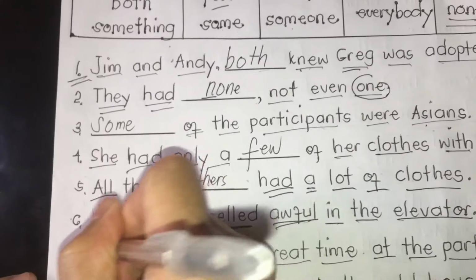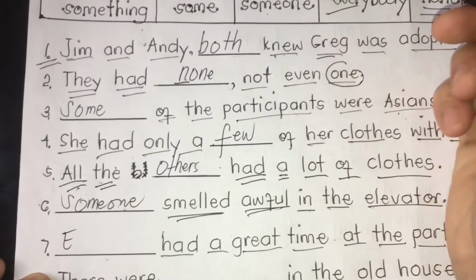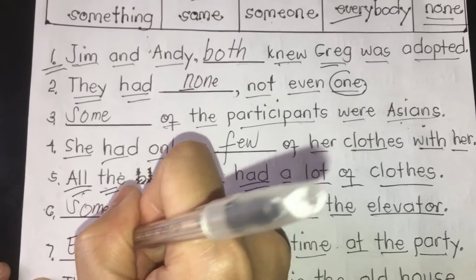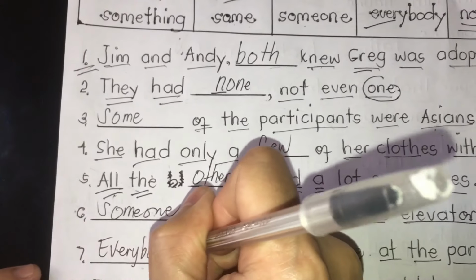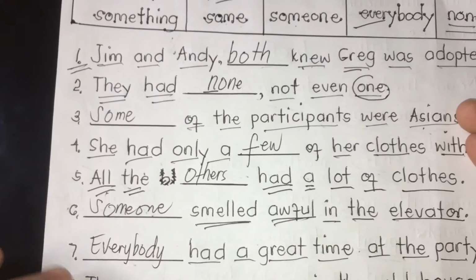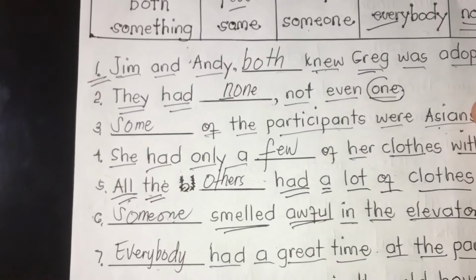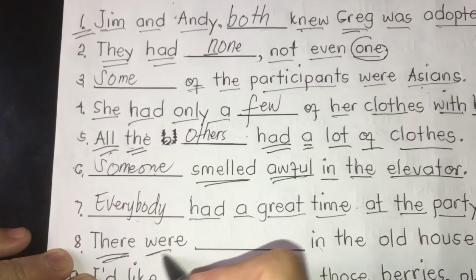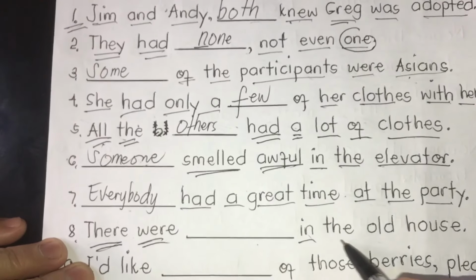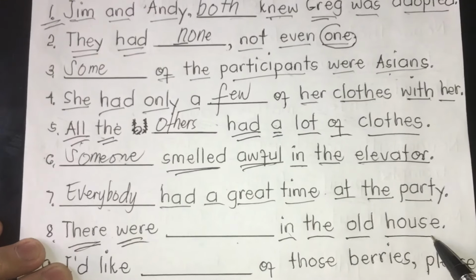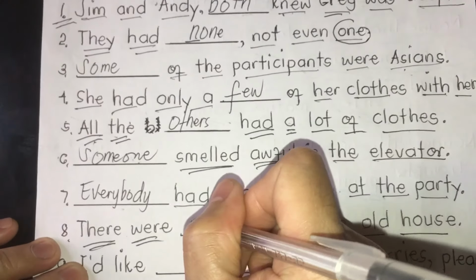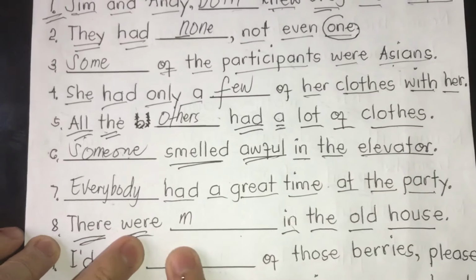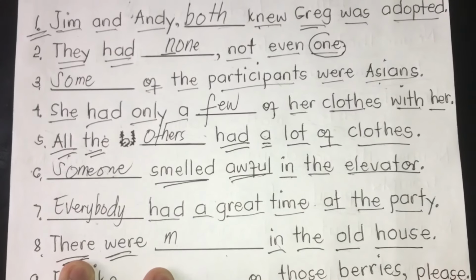Start with letter A. So we have everybody. We chose everybody because this word is the most appropriate one. Number 8. There were blank in the old house. We're going to start with letter M.